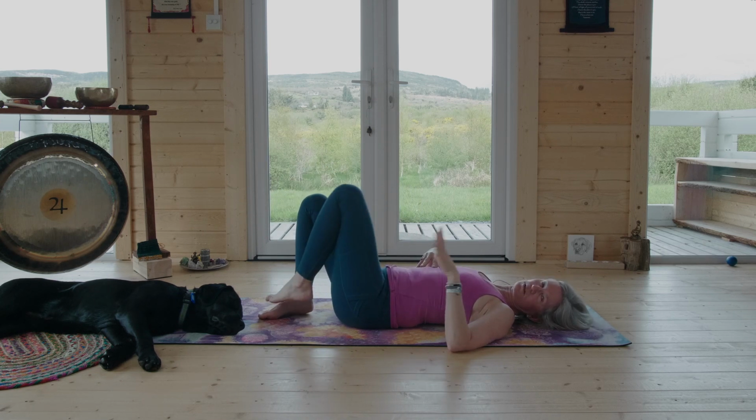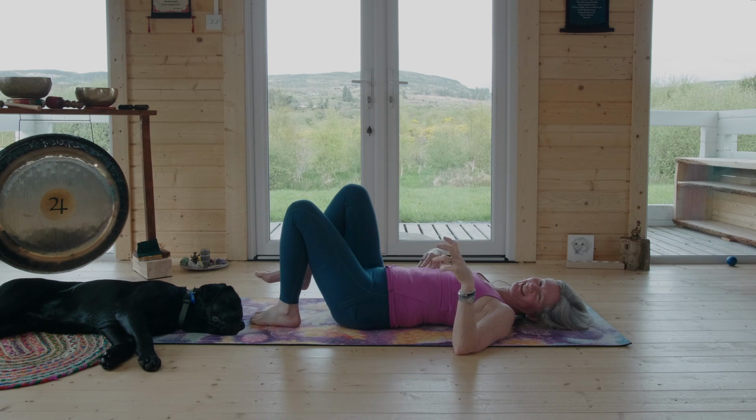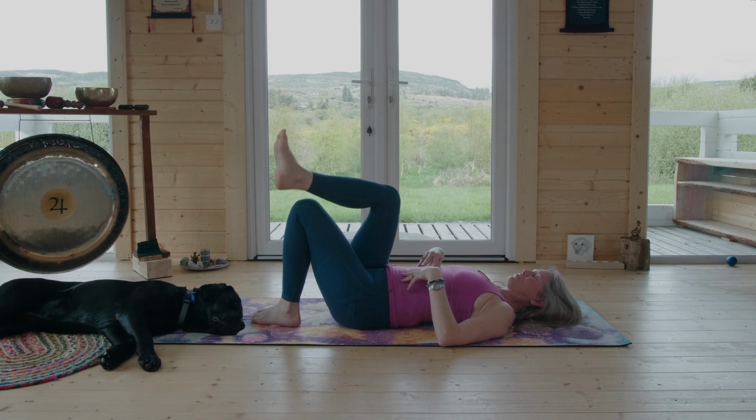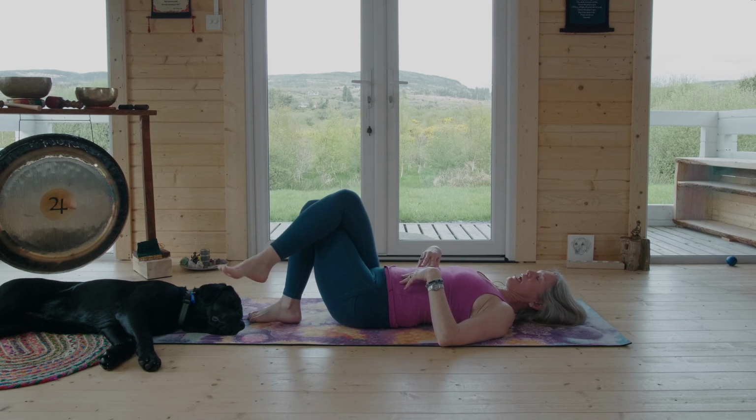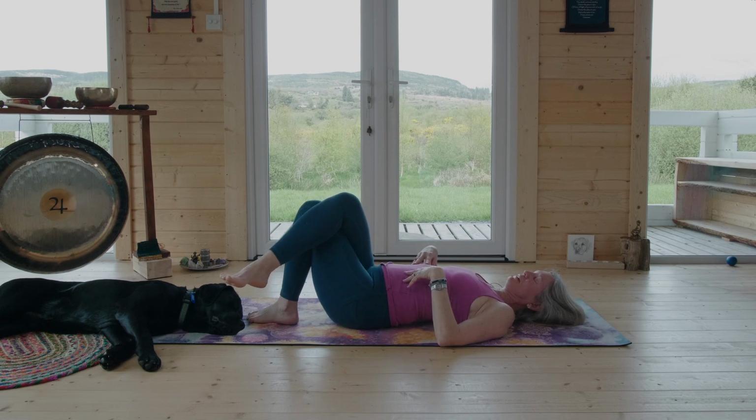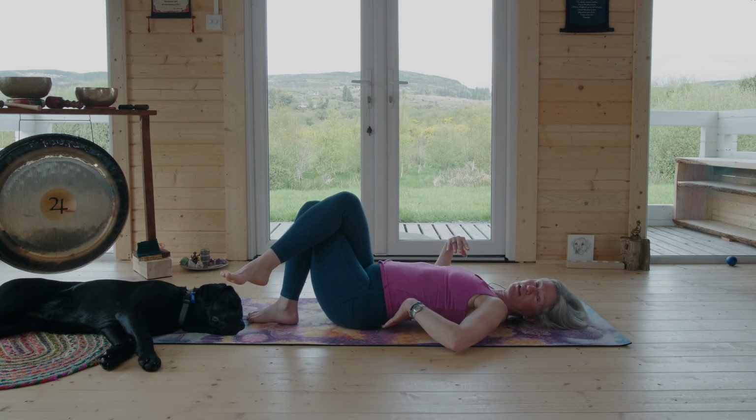Let's try the right side. So sometimes one side is ready to go, the other side's on vacation. So cross your right leg on top of your left, just let it hang. Take a moment and you can inhale and arch your back, press your tailbone down. So you're creating space between the low back and the floor when you're arching your back.